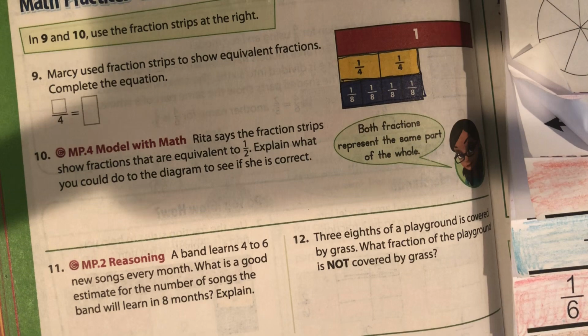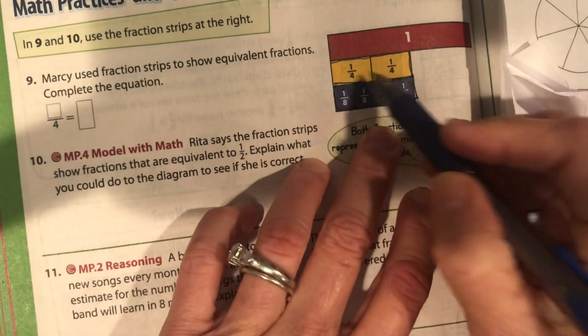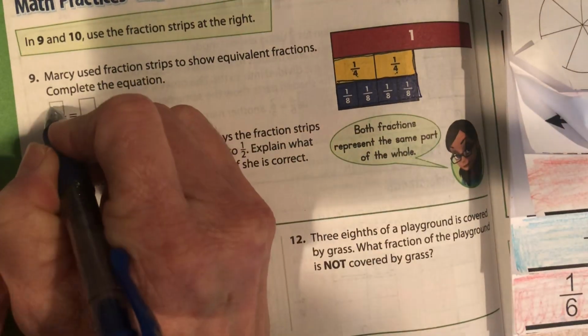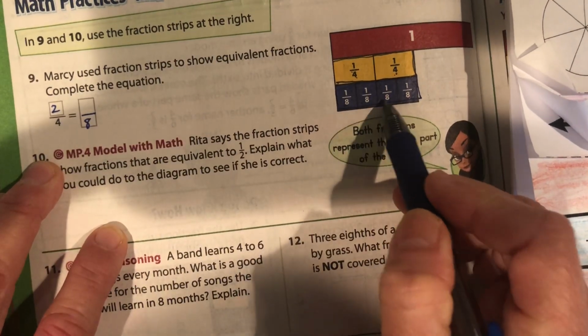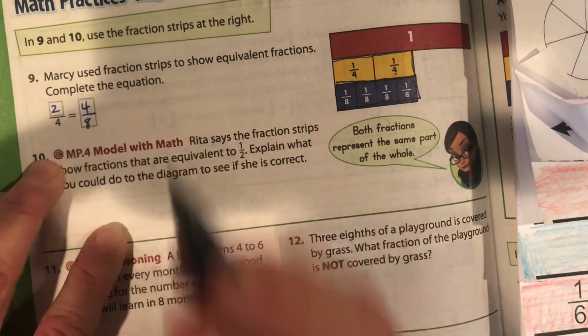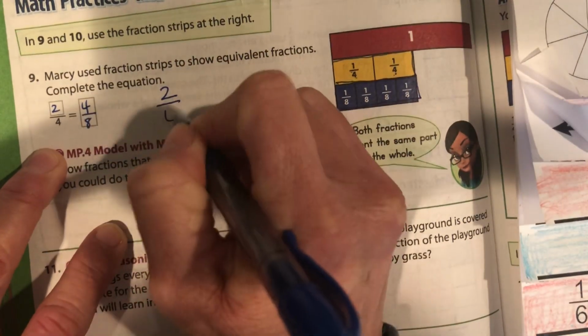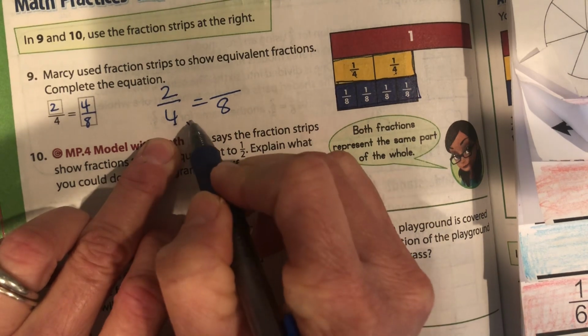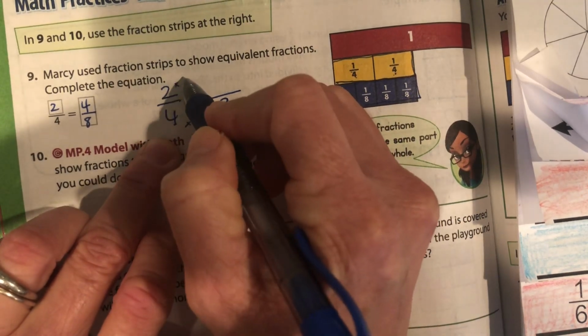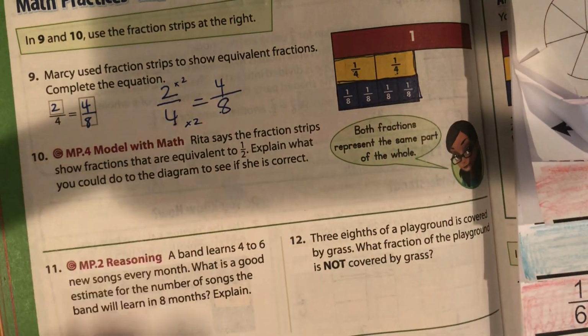Now, we could use, let's see, how many fourths does she have? 2 fourths. So we want to know how many eighths are in there. That should be 4. And look, take a look at what I was saying: 4 times 2 is 8. So 2 times 2 is 4, right?